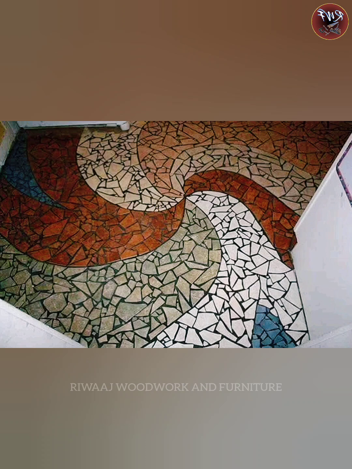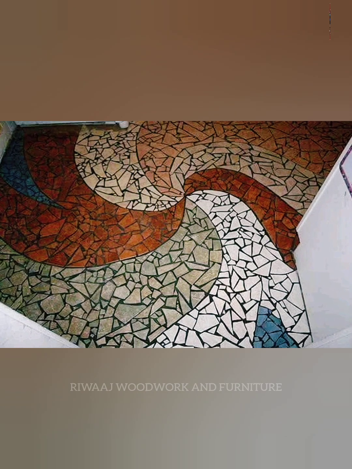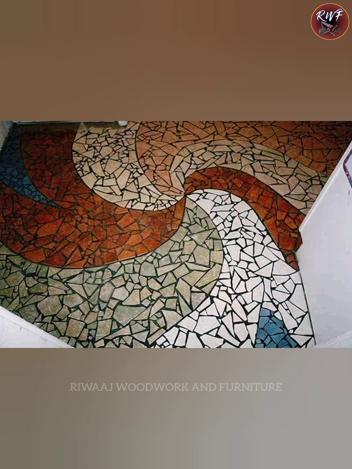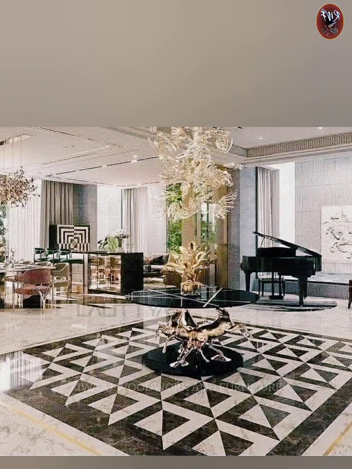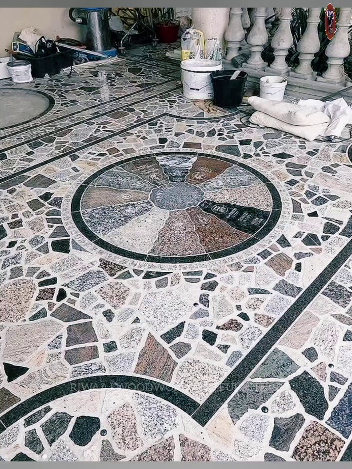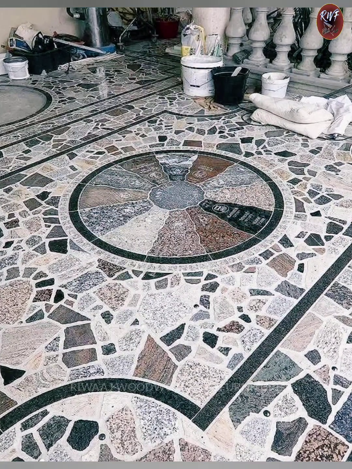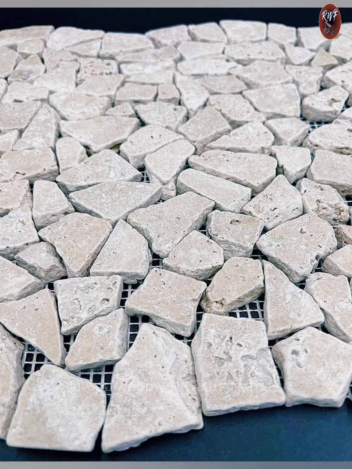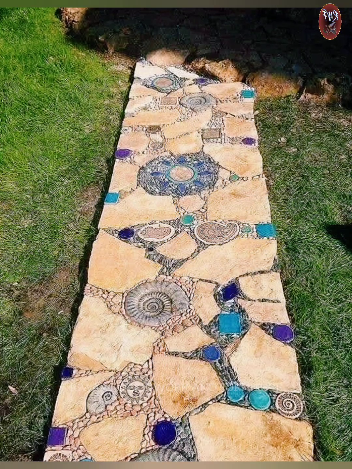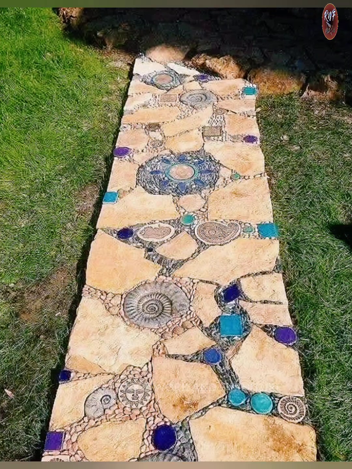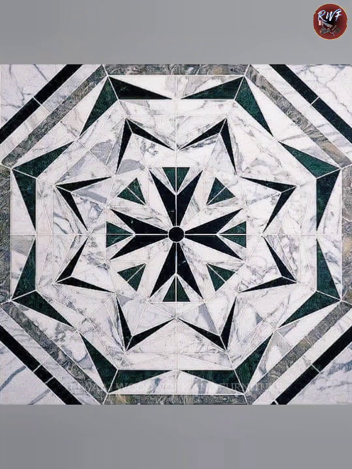Want something bold? Consider geometric patterns or vibrant colors that make a statement. Prefer a more subtle look? Opt for a natural stone or muted tones that offer a serene vibe.